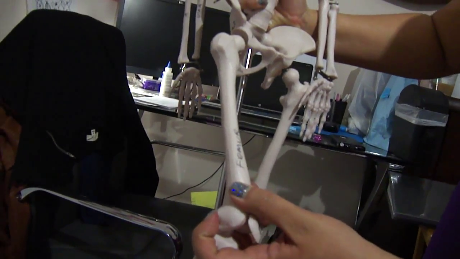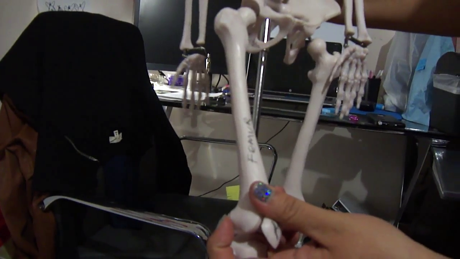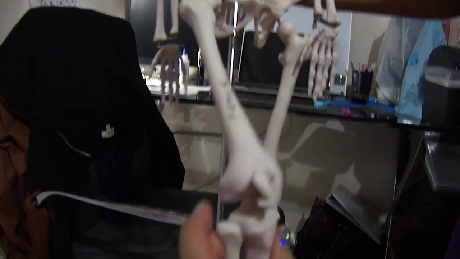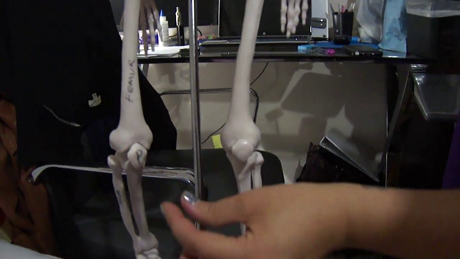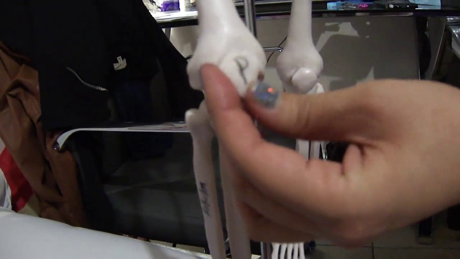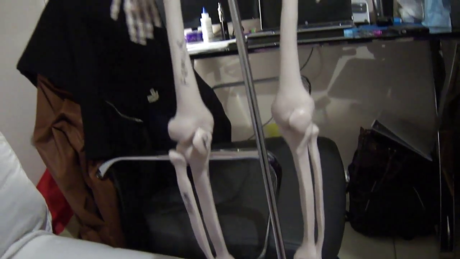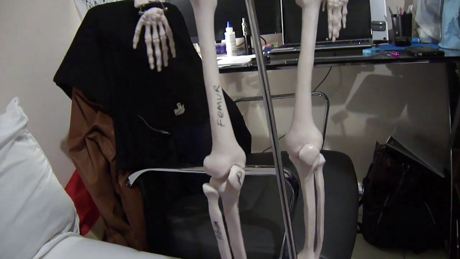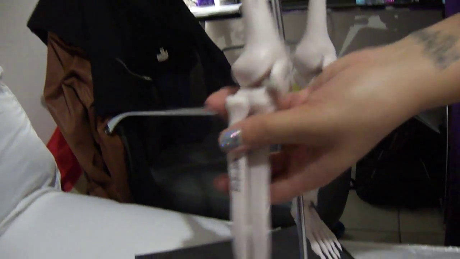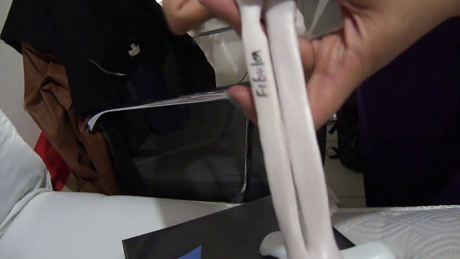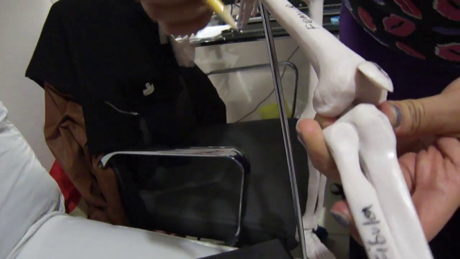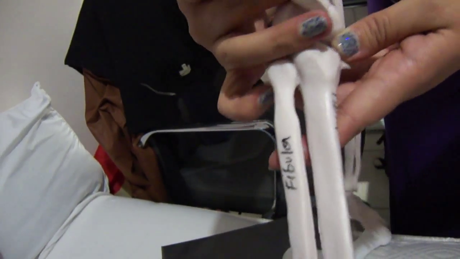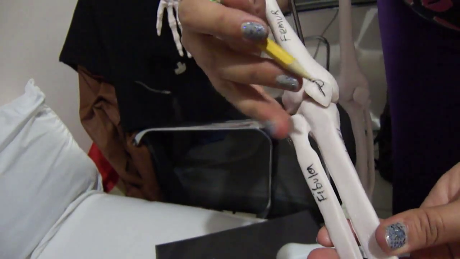And the medial and lateral condyles would be at the bottom right here, this and this part. Then the patella is this little bone right here. Next, the tibia and fibula. Okay, the head of the fibula is right here where it connects. The lateral malleolus is down here at the bottom.